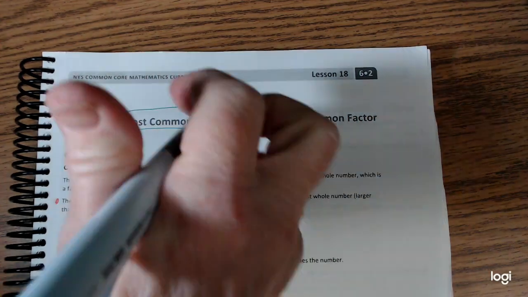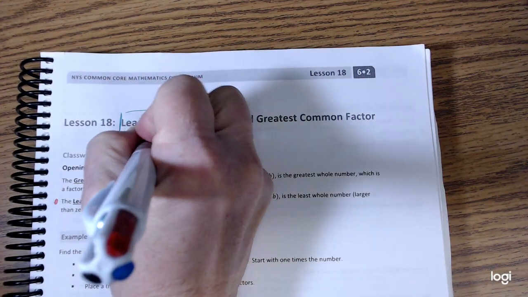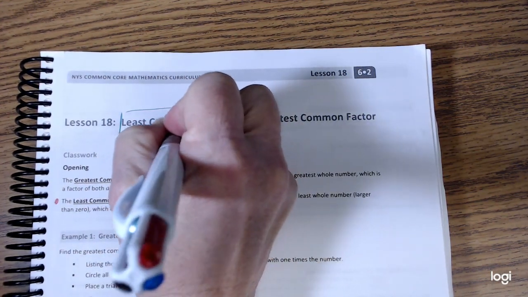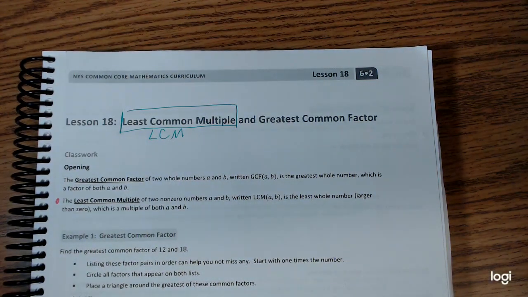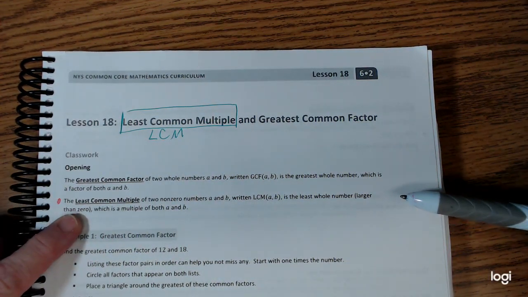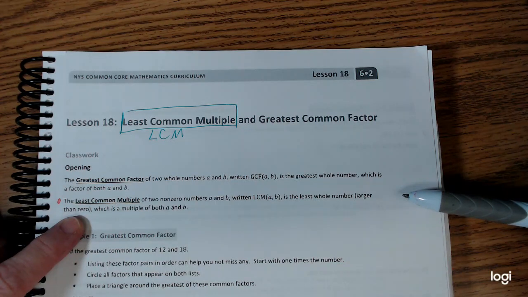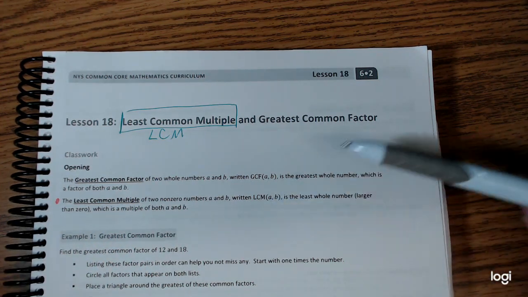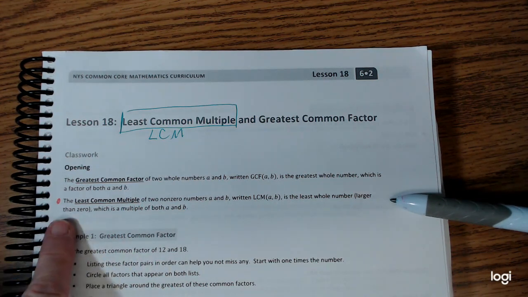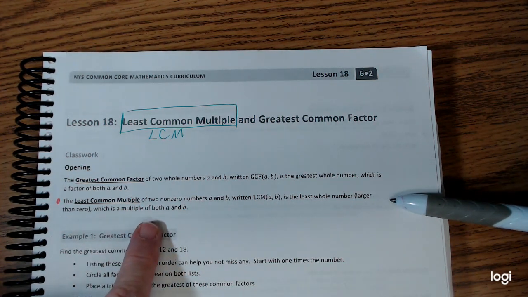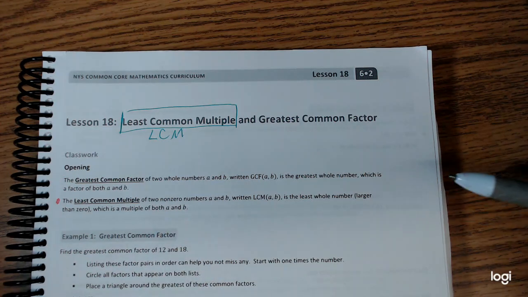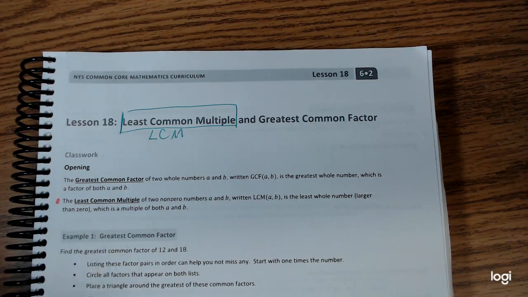Least common multiple sometimes will be shortened like this, the LCM. Now if you go down here, it says what is the least common multiple? The least common multiple of two non-zero numbers A and B, where you write LCM(A, B), is the least whole number larger than 0, which is a multiple of both A and B. A little confusing because they used variables instead of numbers, but we're going to actually look at what the least common multiple is today.